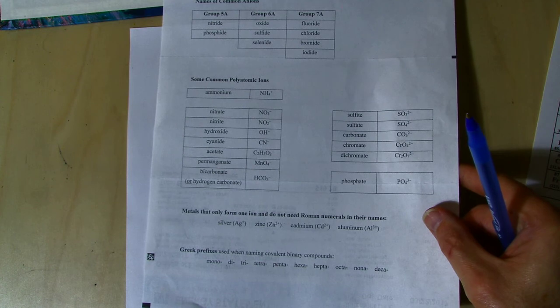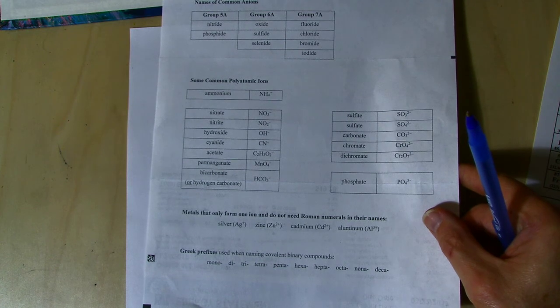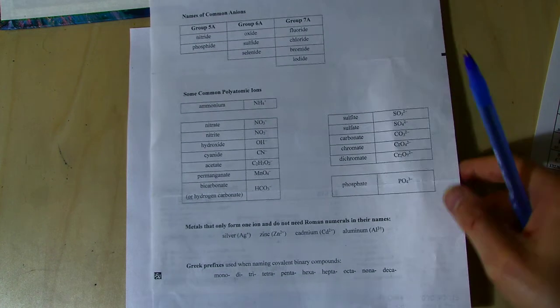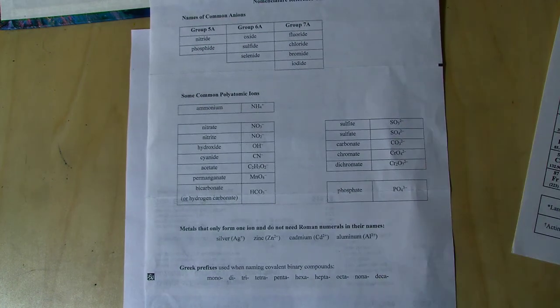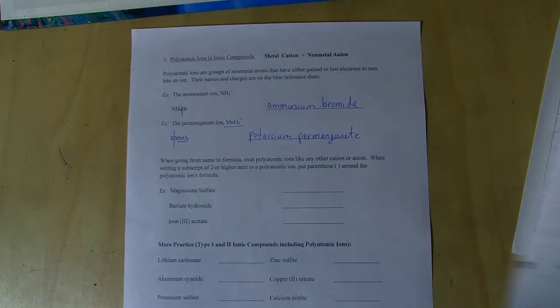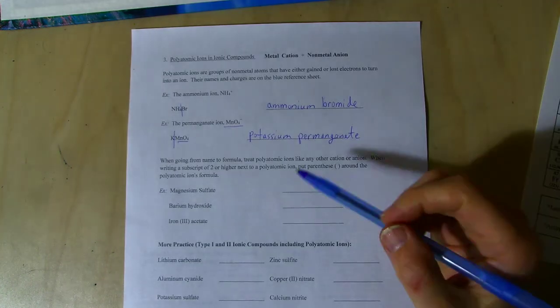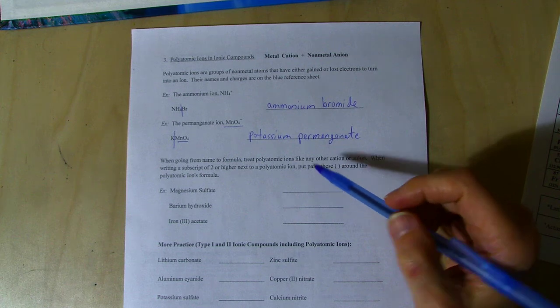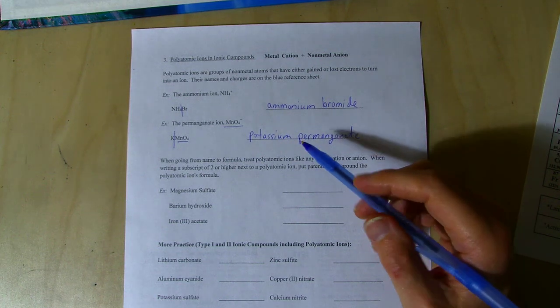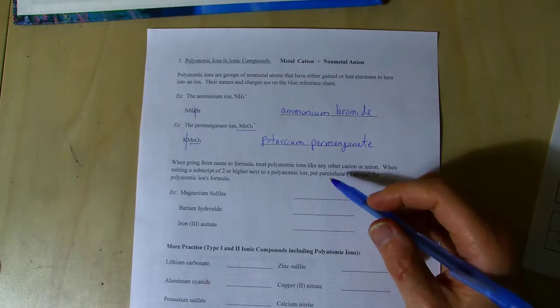Eventually, if you're going on in chemistry, you're going to have to memorize these, okay? So this is your cheat sheet for the homework, but I want you to memorize them. You have to memorize them for the test. So magnesium, that's going to be Mg.